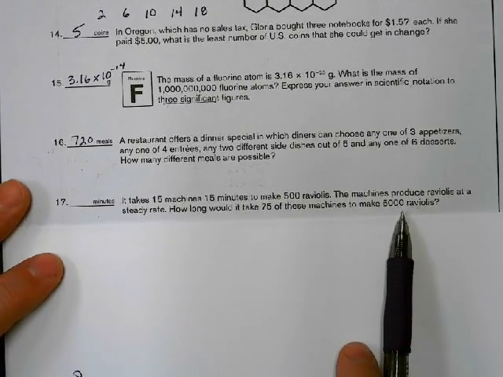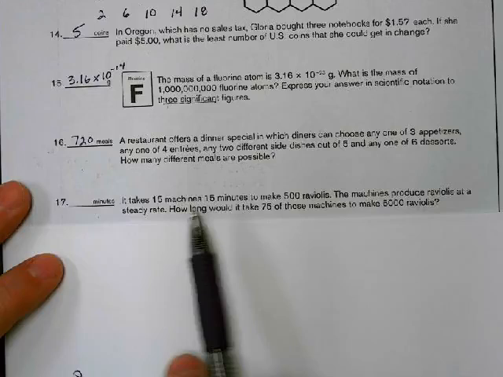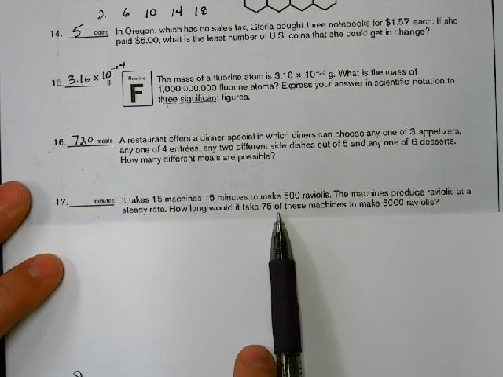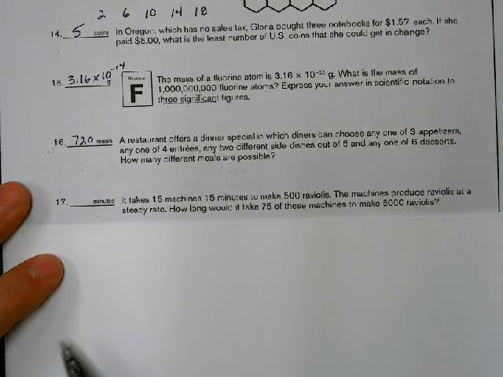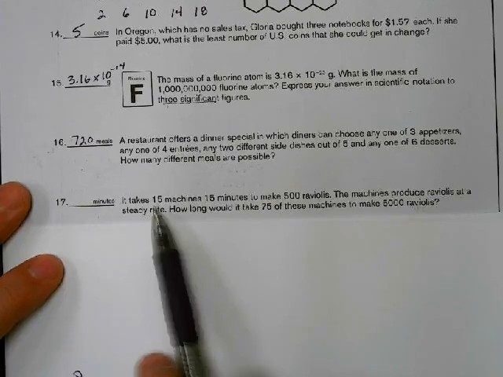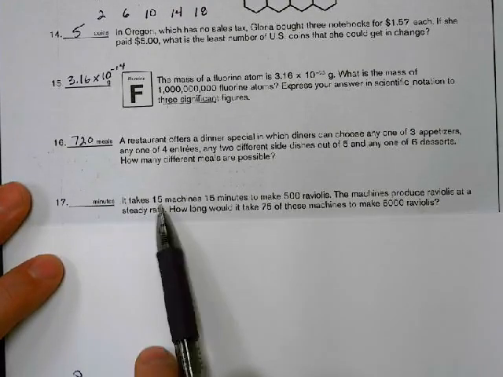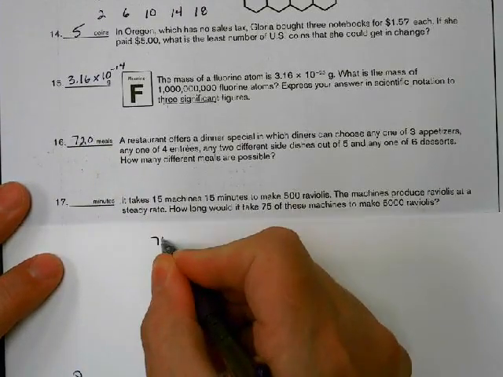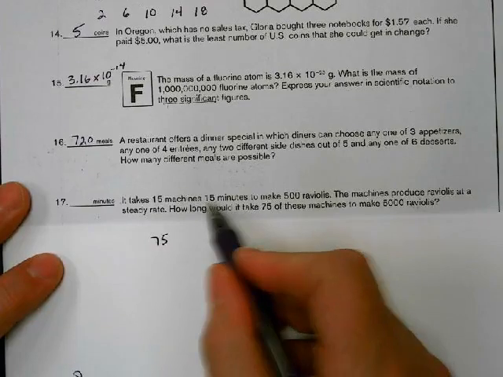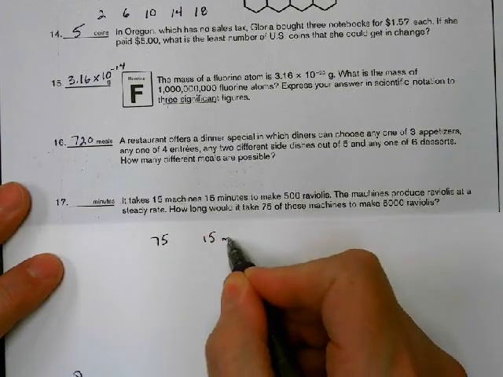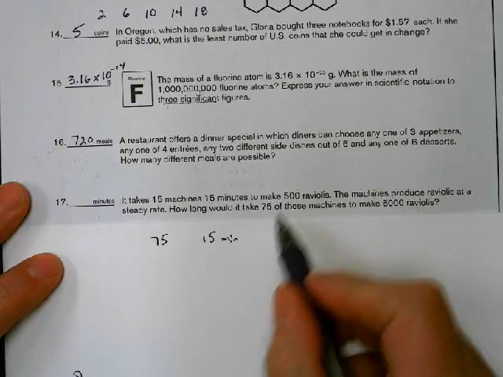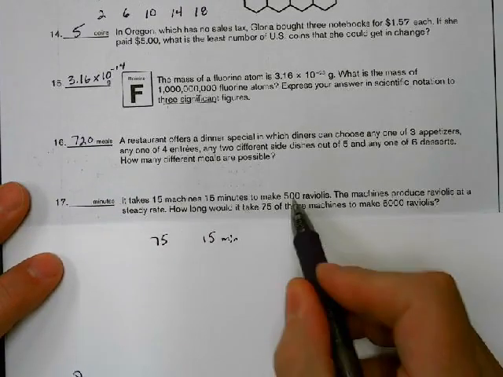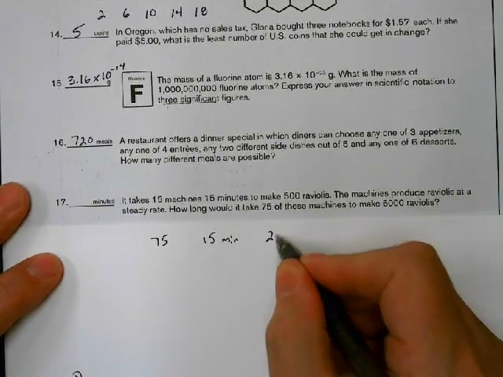All right, so I've got a different number of machines, but here's what I could do. I notice that this is 5 times the number of machines that this is. So if I have 75 machines, it would take them 15 minutes to do 5 times the number of raviolis, 2,500 raviolis.